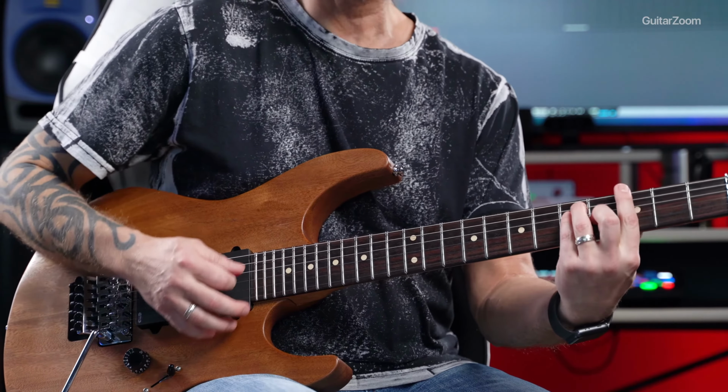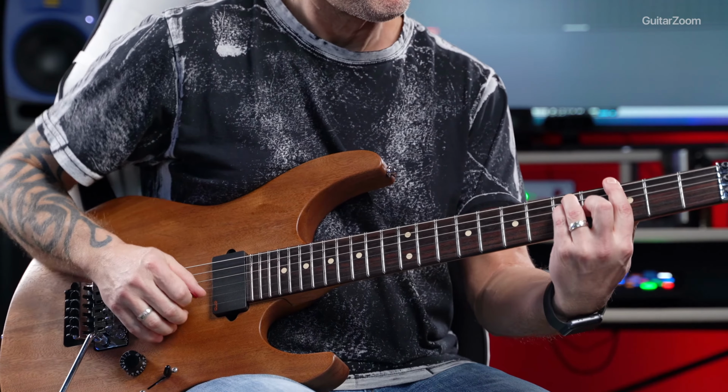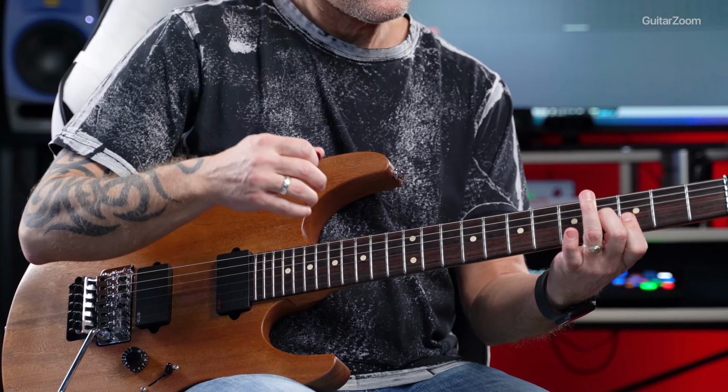If I move down here to the 6th string bar chord, which is the E shape, if you know what that is, and I look at the first 3 strings, I see this. Let's look at what I'm playing there.